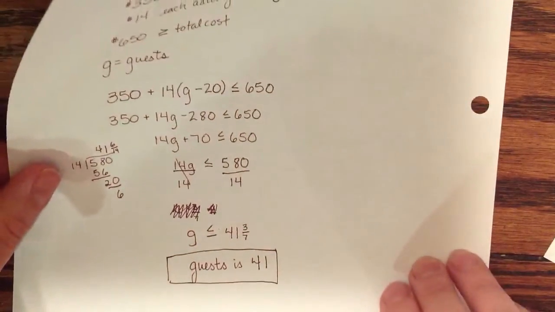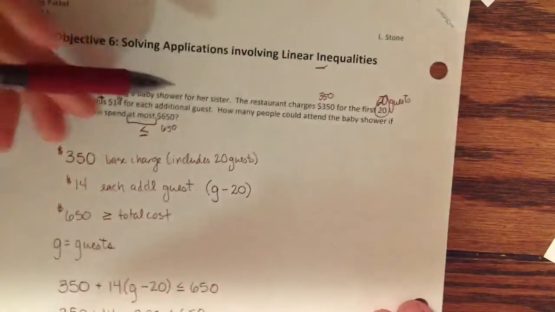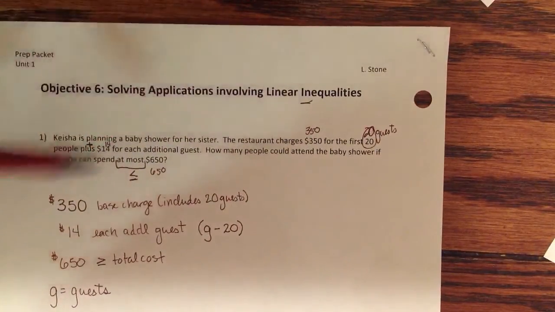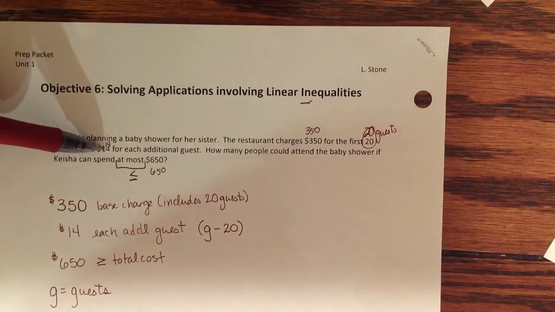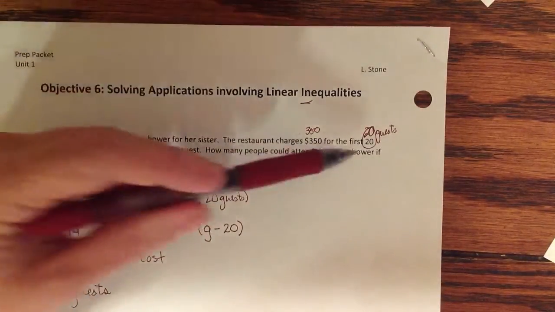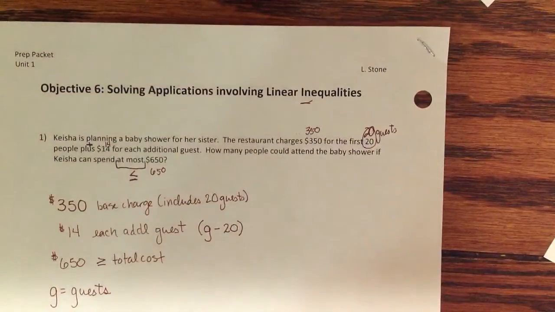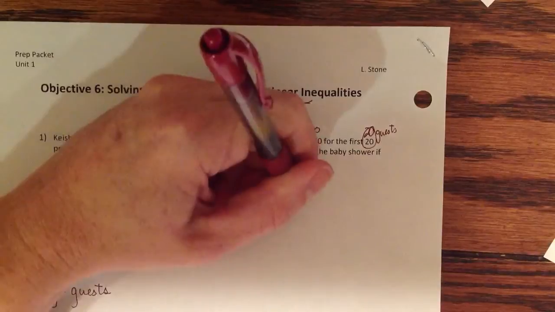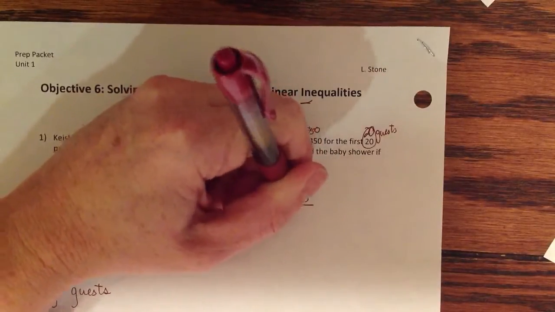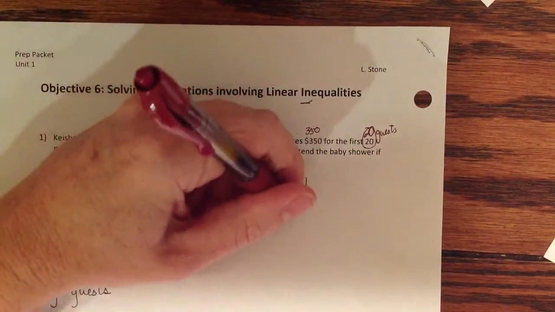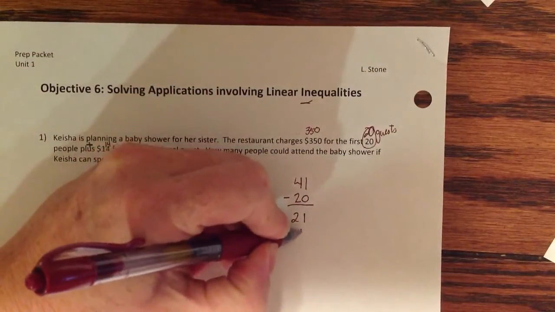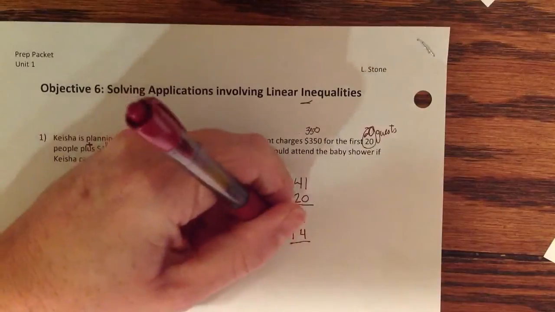When we check that back with our original problem, the restaurant's going to charge $350 for the first 20 guests, and then another $14 for each guest over those initial 20. So if we think we can invite 41 guests, 20 of them are already covered in that original $350. So we're paying this $14 for the extra 21 guests that we invite.